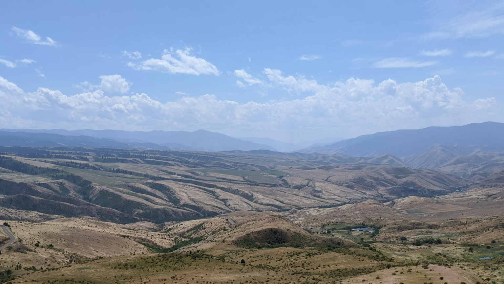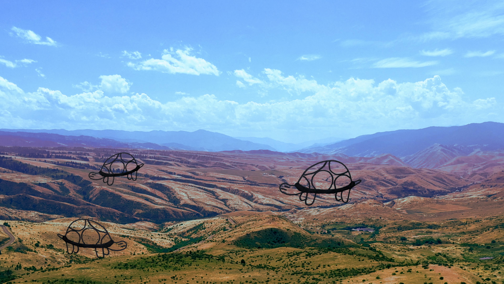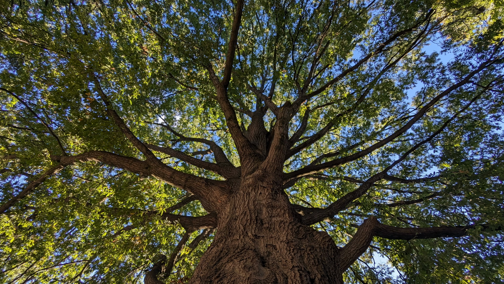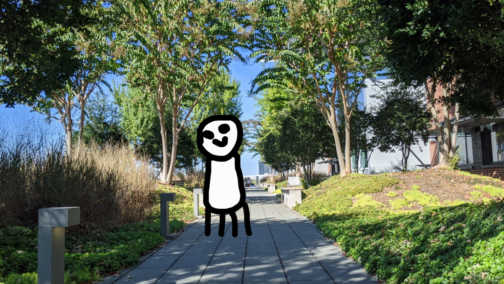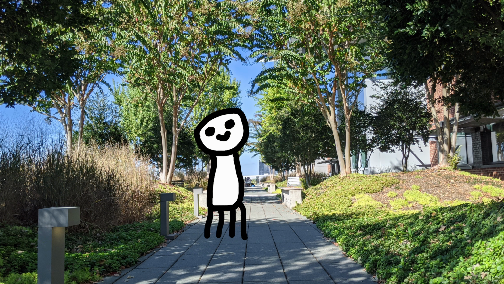Now there's hills going by. Maybe it's a fantasy world, or something stranger still, where each hill is the buried shell of a giant turtle, each with their own histories. That tree has been here for 1,000 years. What has it seen? And who's that walking down the street? What's their life like? What's their story?